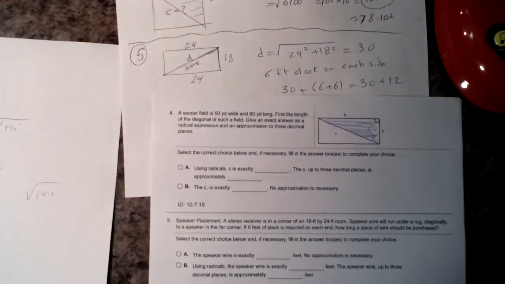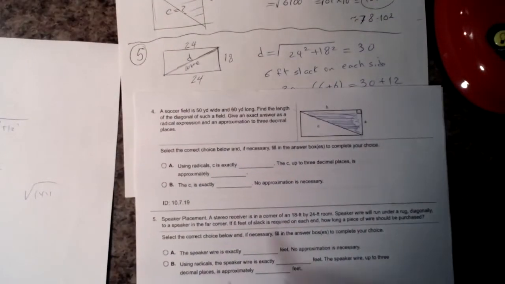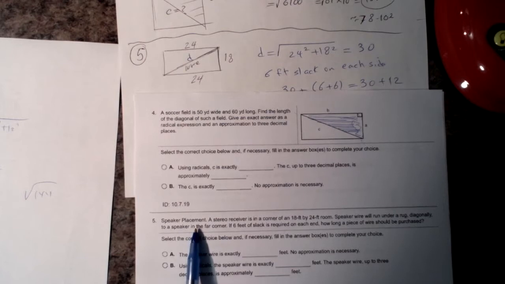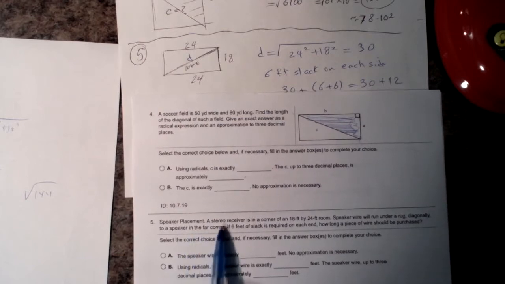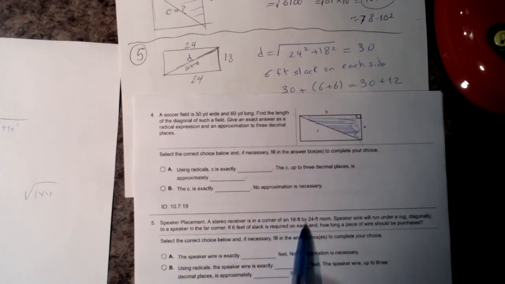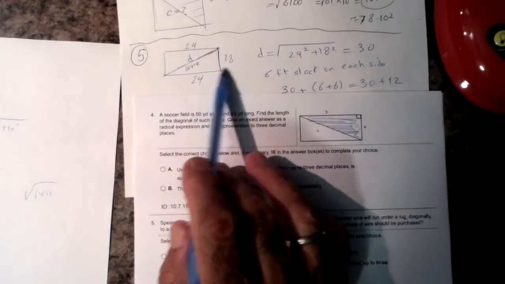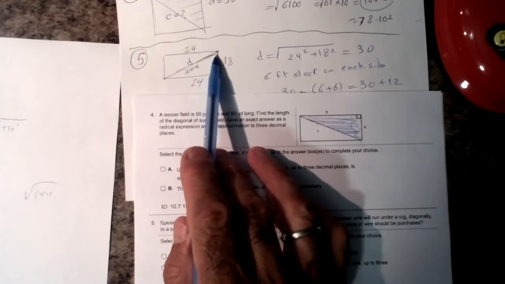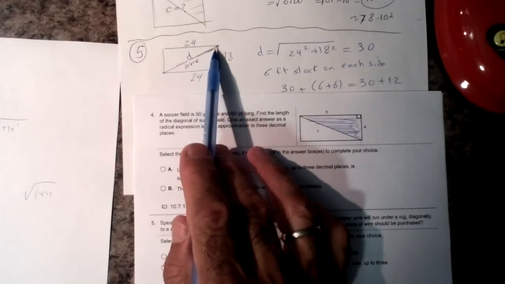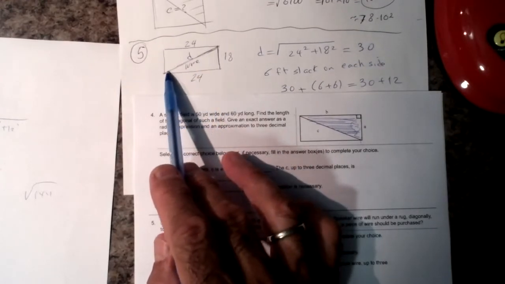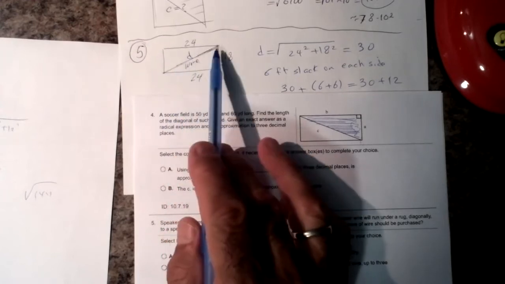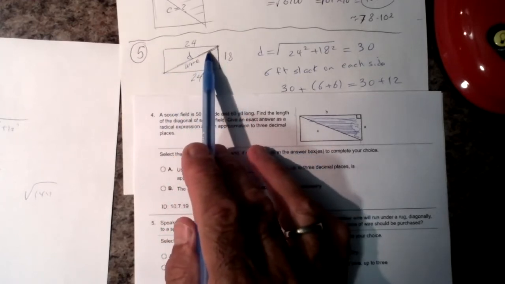Number 5 is a speaker placement. The stereo receiver is in the corner of an 18 by 24 room. You have this 24 by 18, and there is a speaker at the corner. You want to wire from one corner to the other corner with a slack of 6 feet.